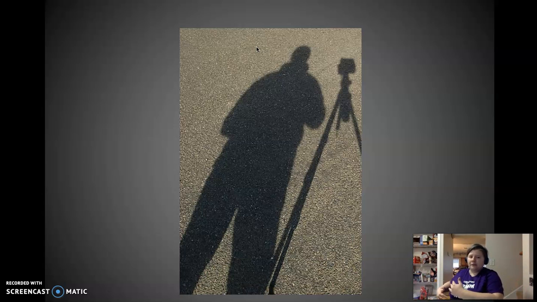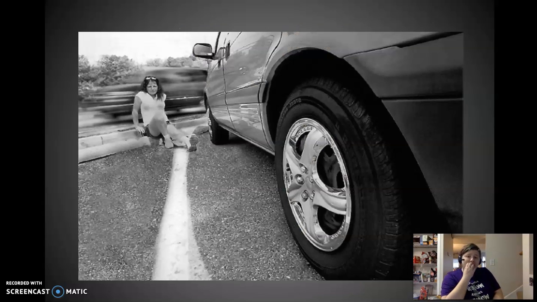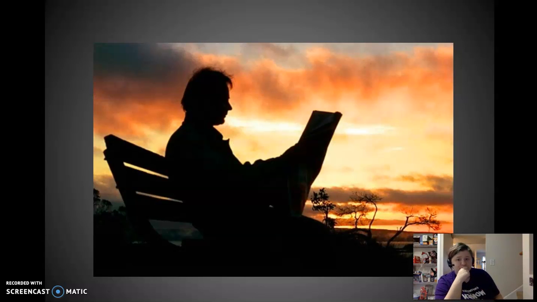Harsh direct light from behind, shadow in front, boom, you've got a self-portrait that just uses your shadow. Still perfectly acceptable. I think this is another one that uses a timer. And this one has more indirect lighting. Everything is kind of softly lit. Here we've got a silhouette. So we can only see the outline of the person, really, against the bright background.